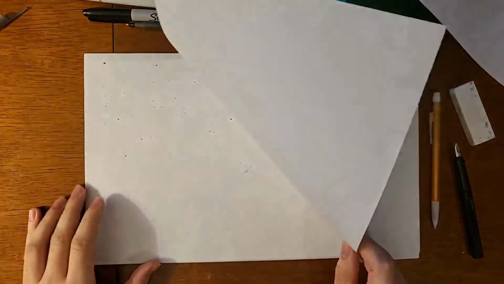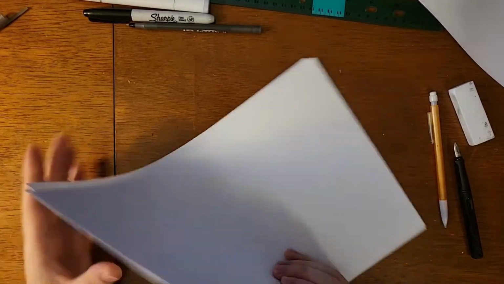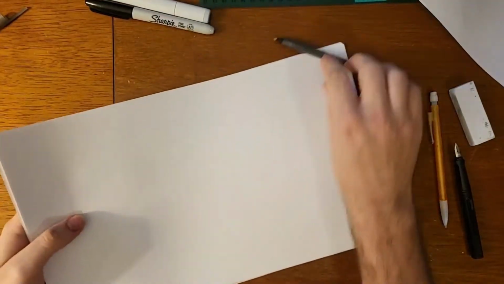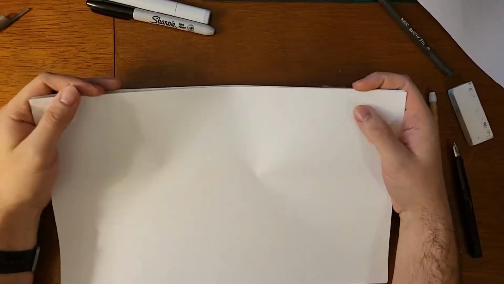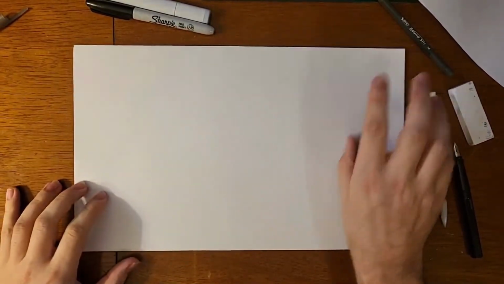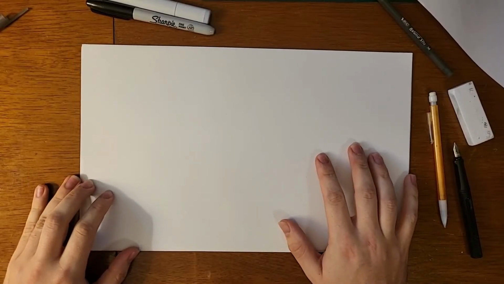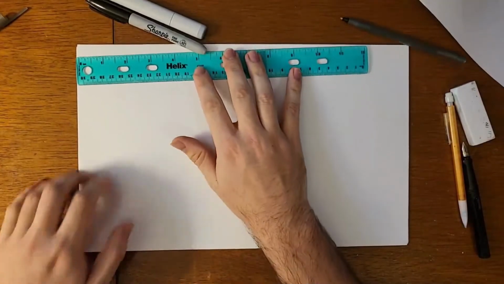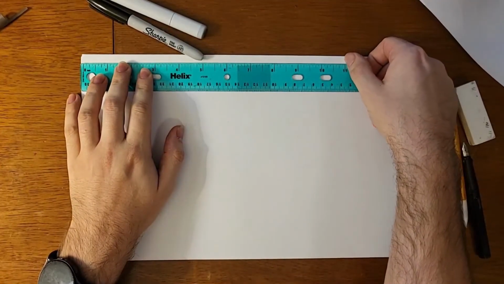Actually, no, one more thing on materials. This is a stack of paper. I literally just grabbed it from the printer. You'll notice that it is not A4, it is not letter. This is legal paper that is 14 inches long. A letter page would be 11.